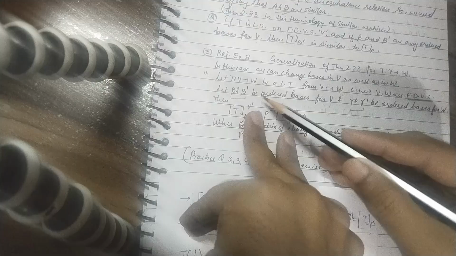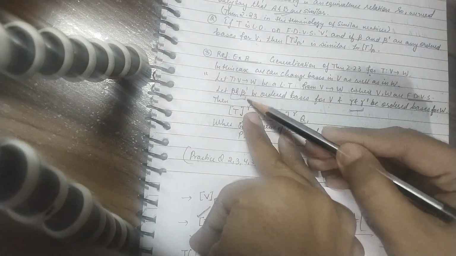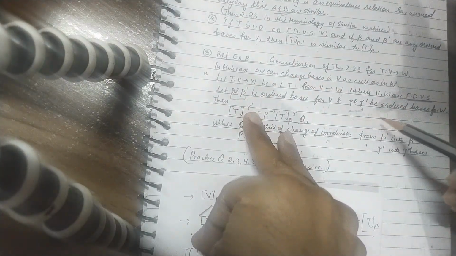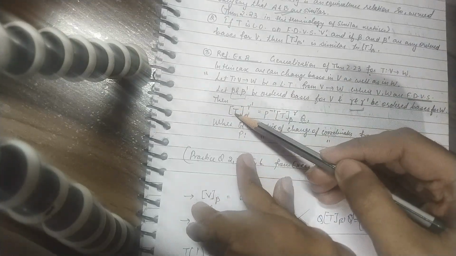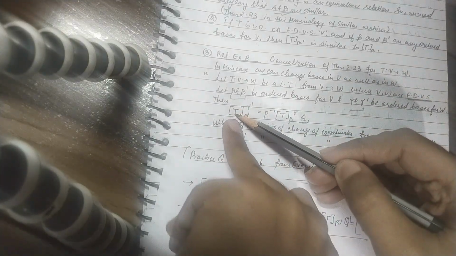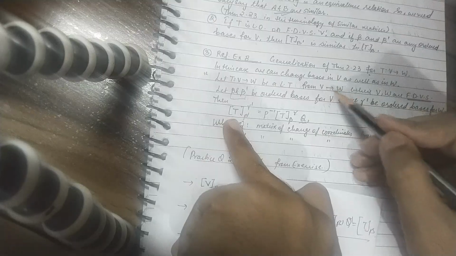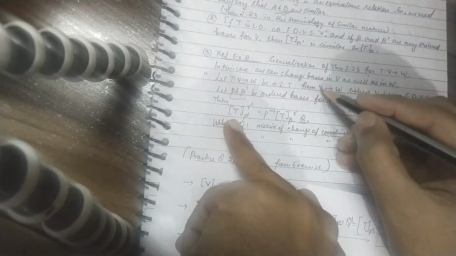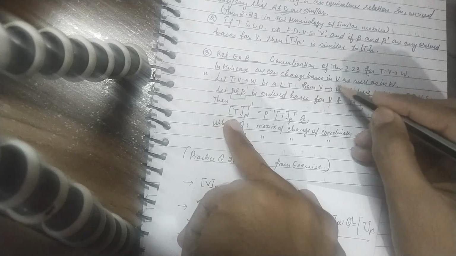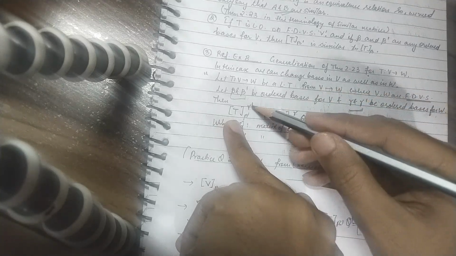It says that if beta and beta dash are the ordered bases of V and gamma and gamma dash are ordered bases of W, then what is the matrix representation of T? T is defined from V to W, so its matrix representation would be defined from the basis of V to the basis of W, that is beta dash to gamma dash.